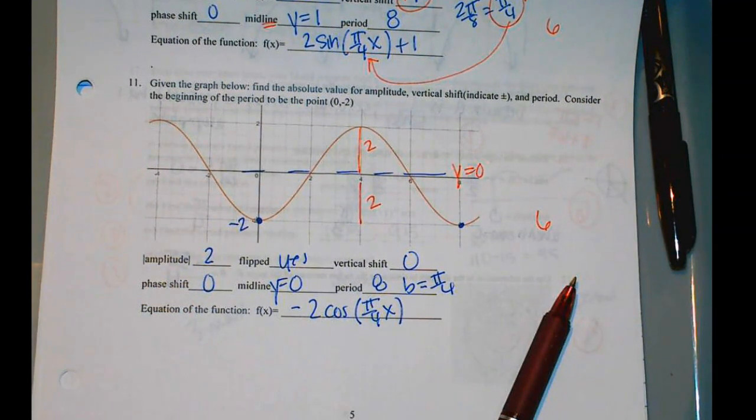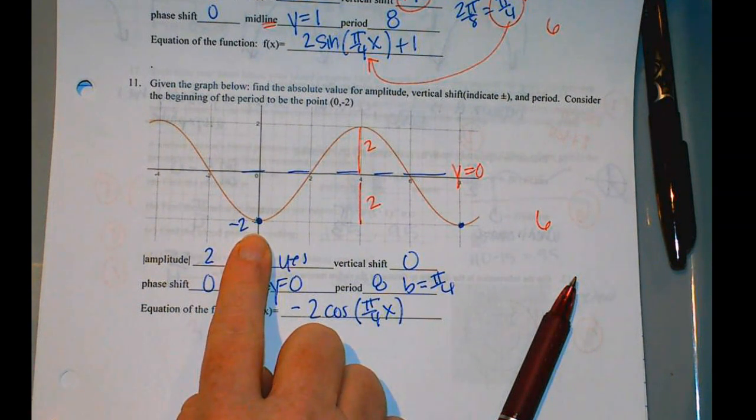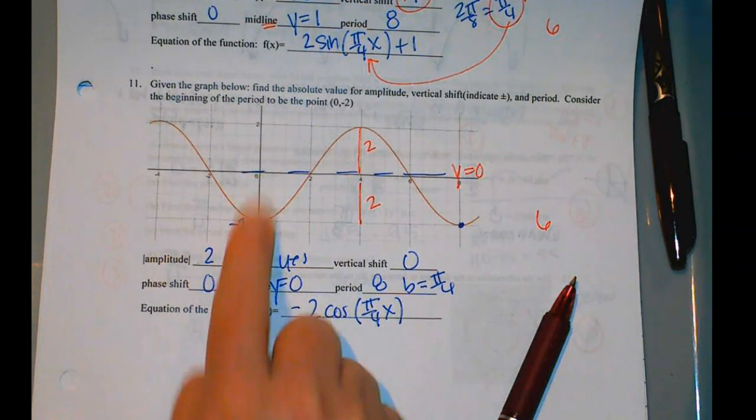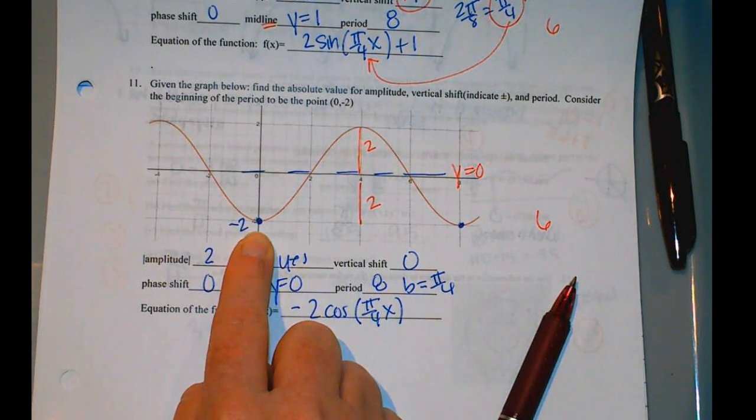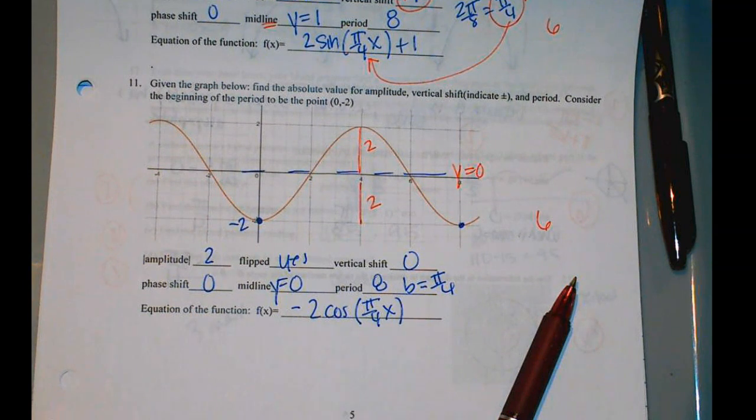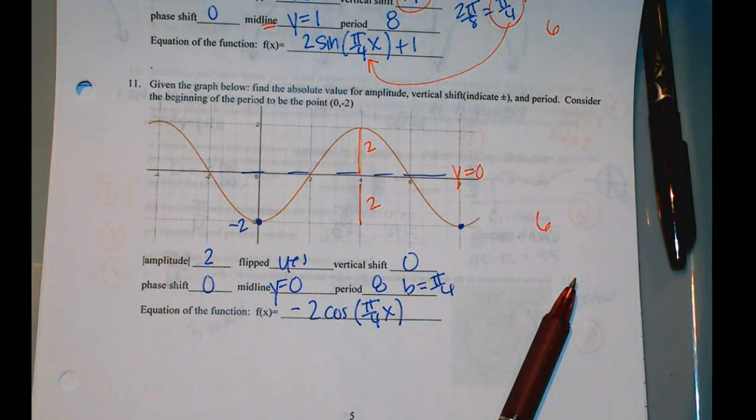It wasn't actually shifted up or down. Cosine starts at a different value than the midline. So it's not shifted down 2. That's just the nature of cosine. In another stupid twist, I still made the period 8, so you have the same b value here. I guess I was lazy when I created this problem.